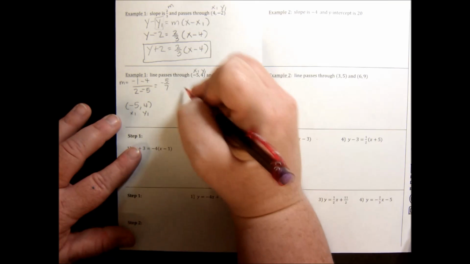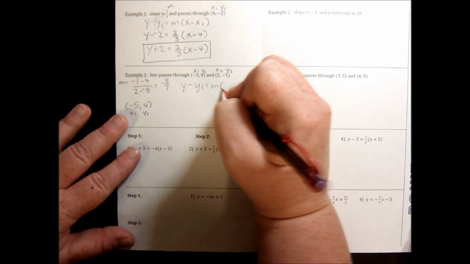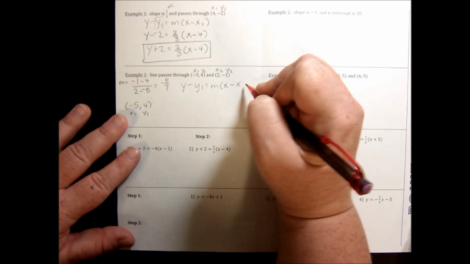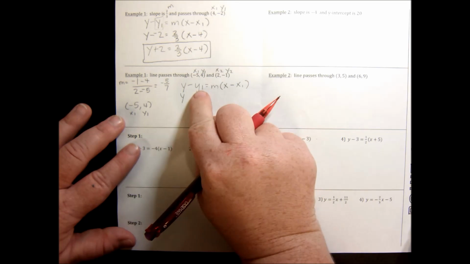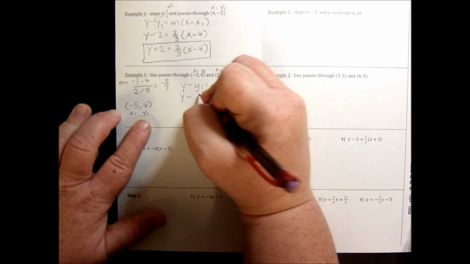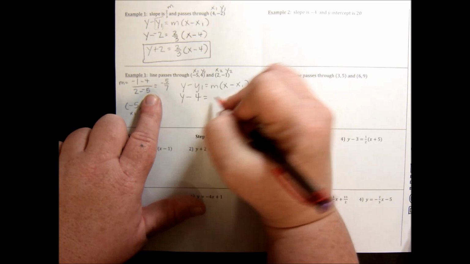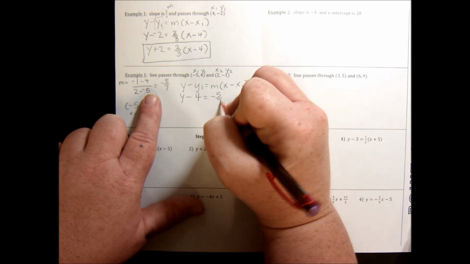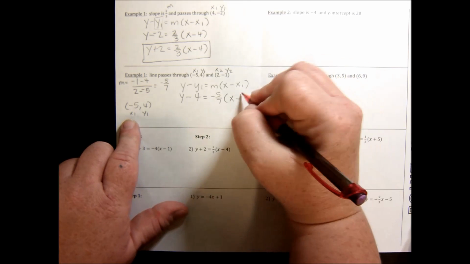So let's go back to our formula. Y minus y1 equals m, and then times x minus x1. So my first y stays the same, and I replace y1 with what y1 is. In this case, it's 4. And that equals m, which is my slope, times x minus, and then my x1, which is -5.